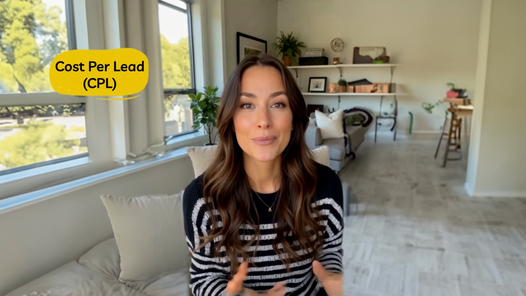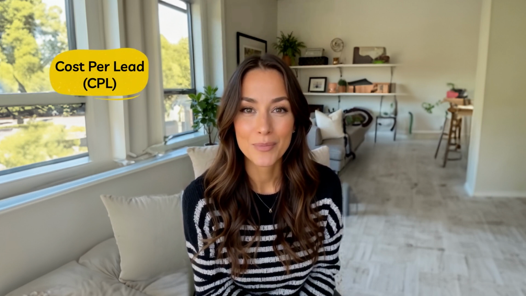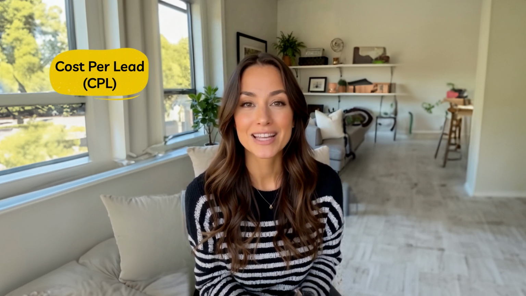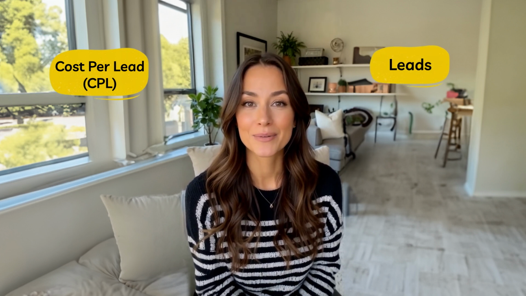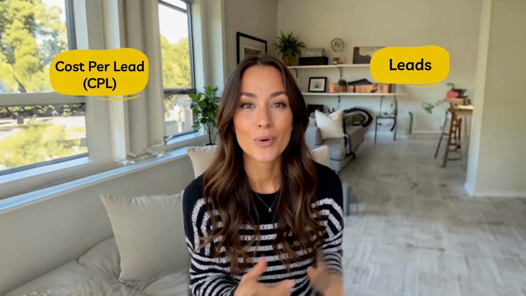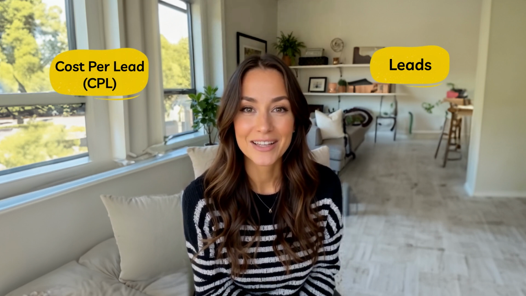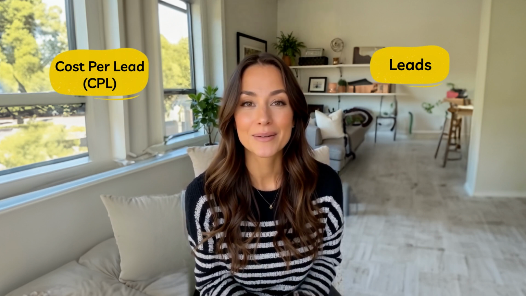Cost per lead. This is your baseline. How much are you paying for each lead? If CPL is high, it's time to check your targeting or offer. Leads. The number of people who actually fill out your form. Make sure they're the right leads, not just anyone clicking for the sake of it.